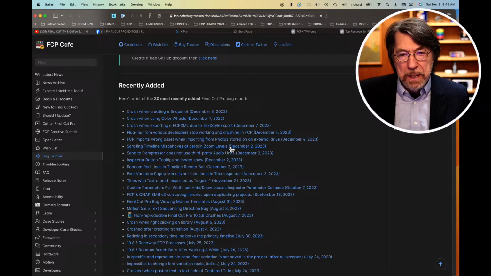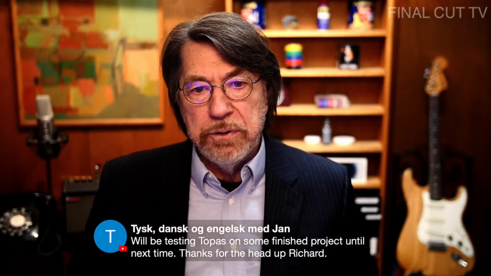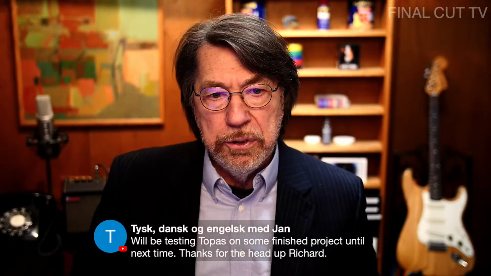Scrolling timeline misbehaves. My scrolling timeline is perfect, and I zoom in and out, but anyway, over there at FCP Cafe, Chris has a list of bug reports. Some of those are Final Cut Pro 10.7 specific, some of them are not. We'll be testing Topaz on some finished projects until next time.